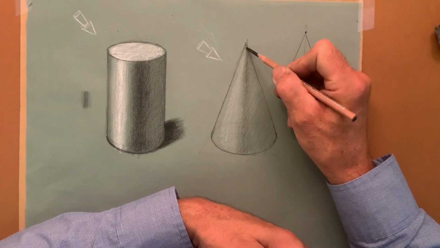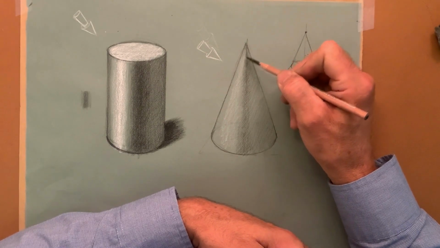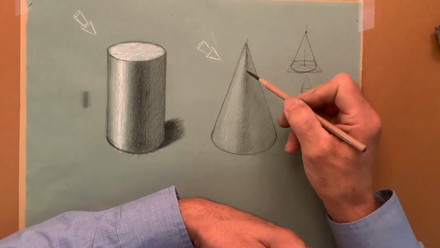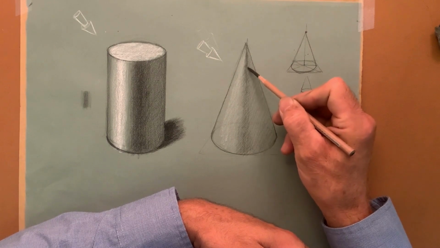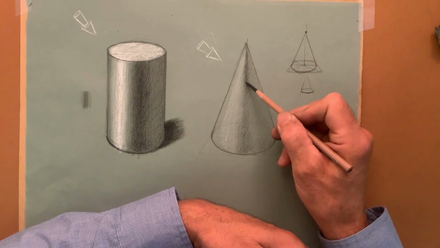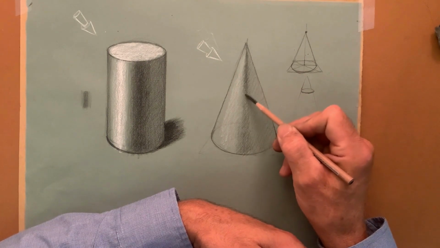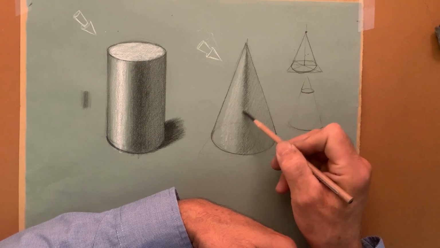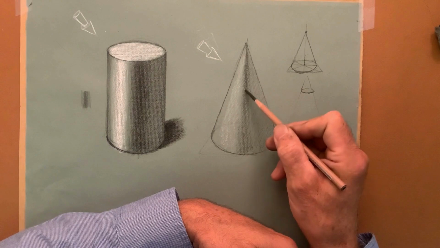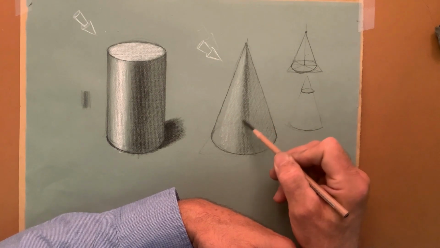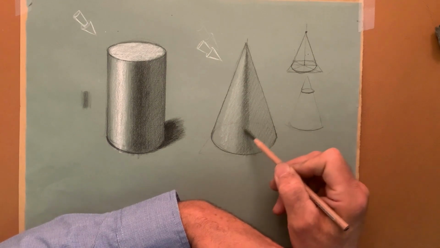So here we have now, considering this, we could start blocking in the next value here, and taking care to widen up the core shadow as we move down toward the base of the cone. See that?